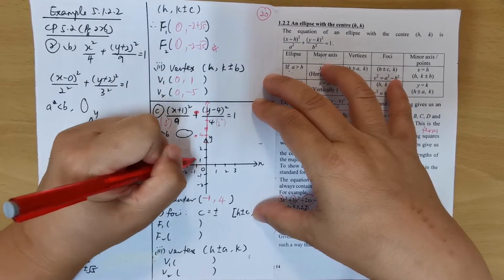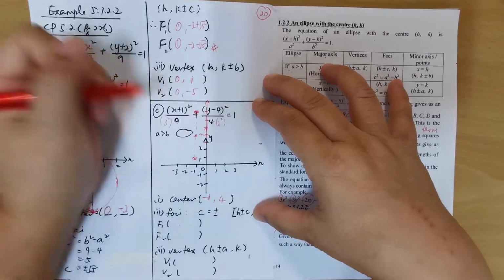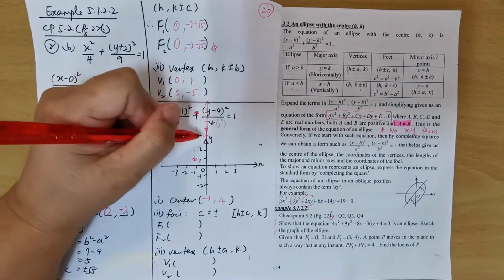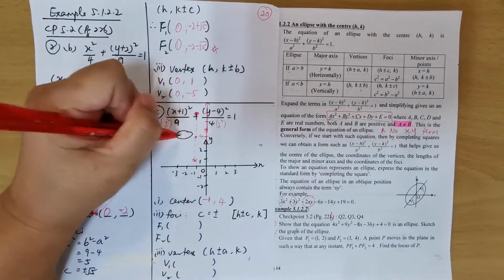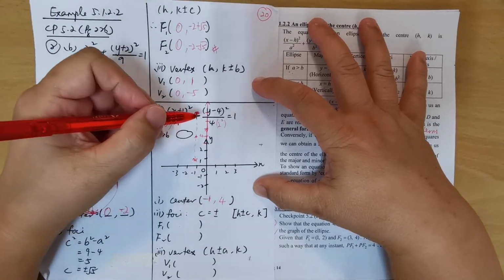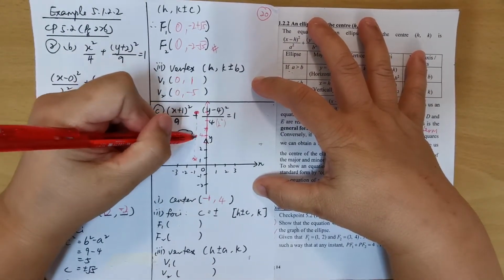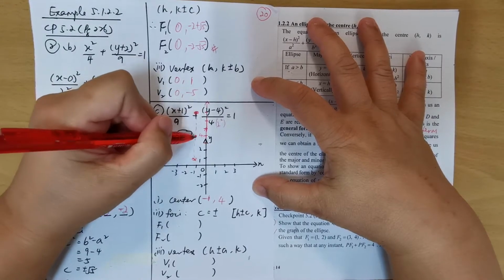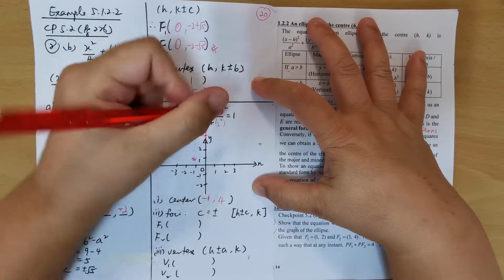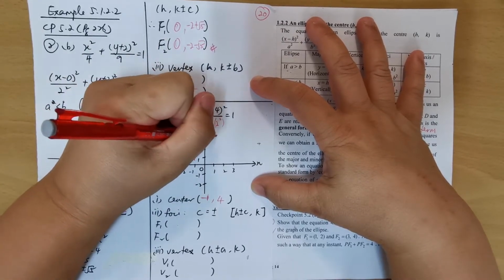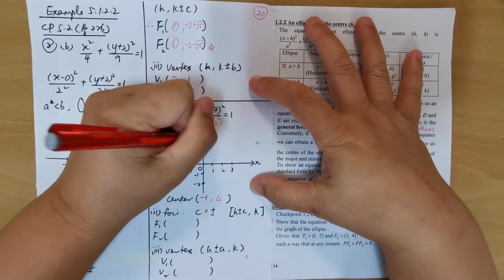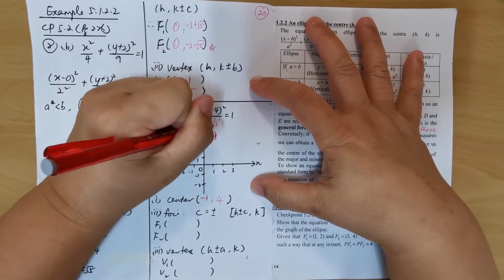These two are the vertices, the major axis. You can find the endpoints of the minor axis: negative 1, and B is 2 units, so negative 3 and 1 here. So this is the ellipse.